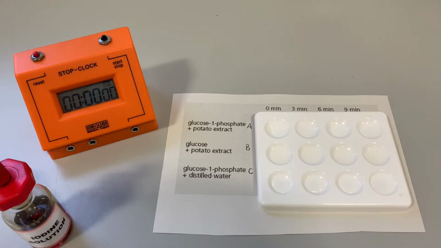The middle row's got glucose, so that glucose is not phosphorylated, it's a less reactive form of glucose, and we'll put that with the phosphorylase enzyme. And the last one is our control. We've got glucose 1-phosphate, and we have added, instead of the potato extract, distilled water to prove that glucose 1-phosphate will not form starch on its own.